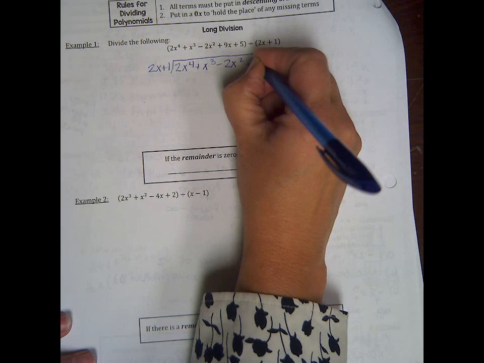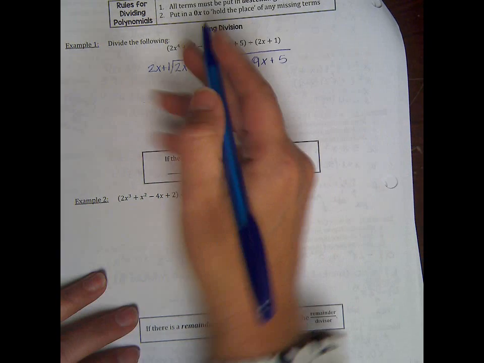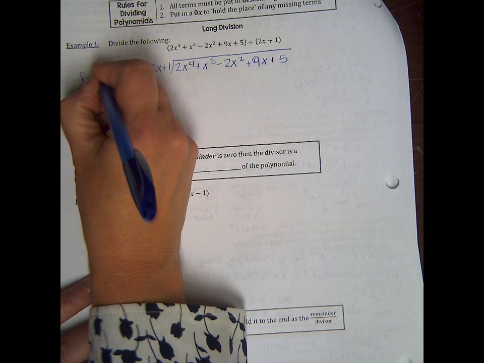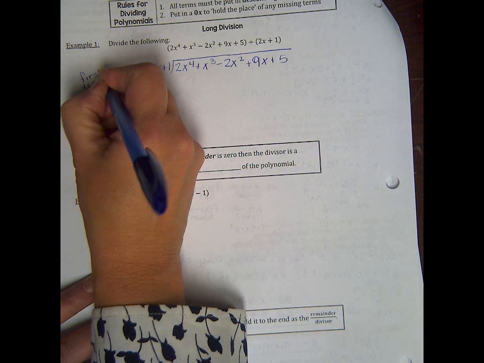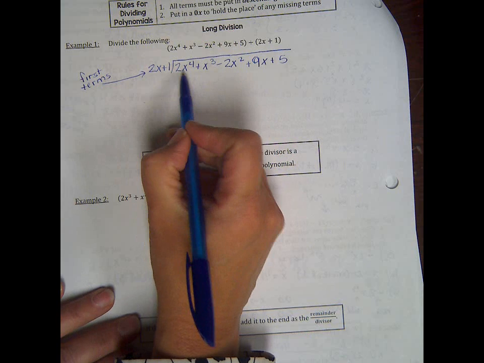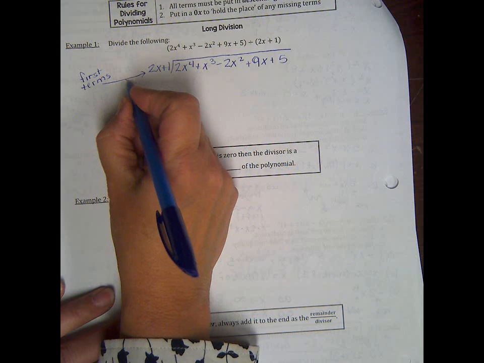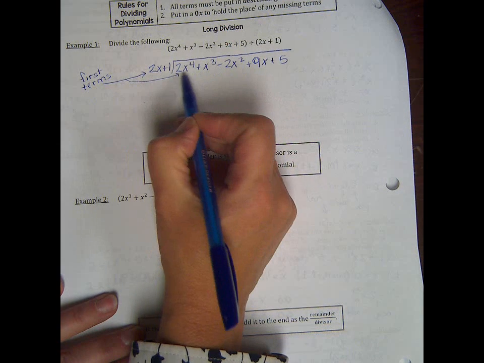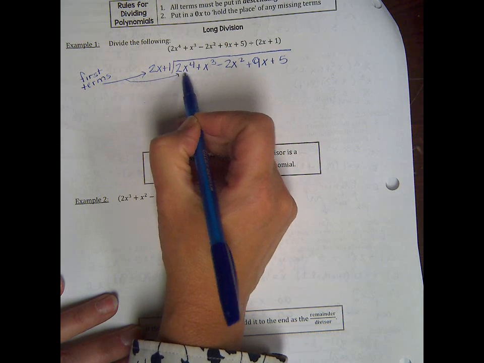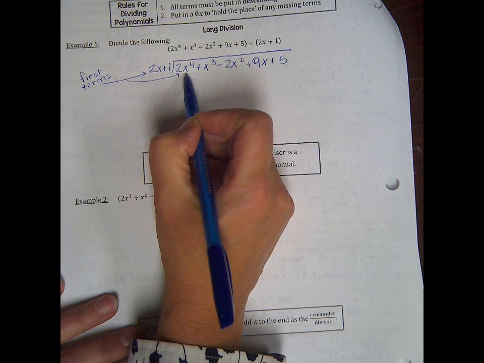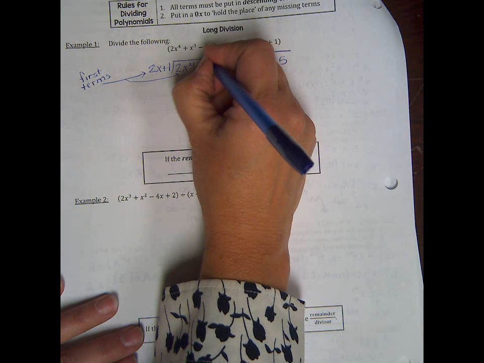All right, so we only look first at the first terms of both polynomials, of your dividend and your divisor. So we look at this 2x and this 2x to the fourth, and ask ourselves, 2x times what is 2x to the fourth? Well, I already got the 2, but I need 3 more x's, so I'm going to multiply by x to the third.